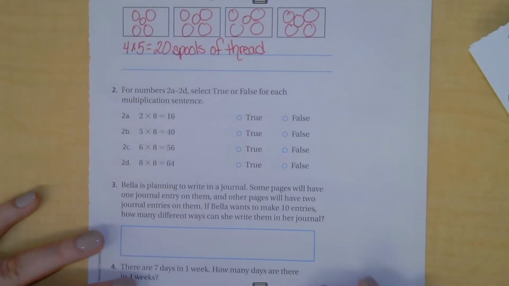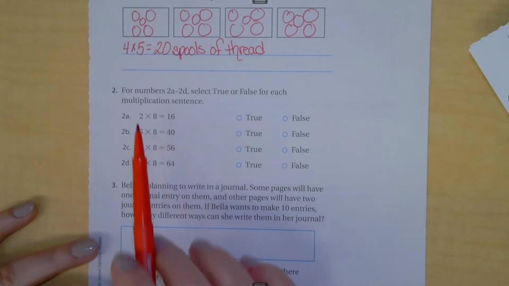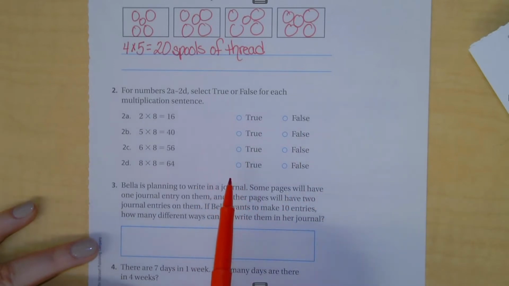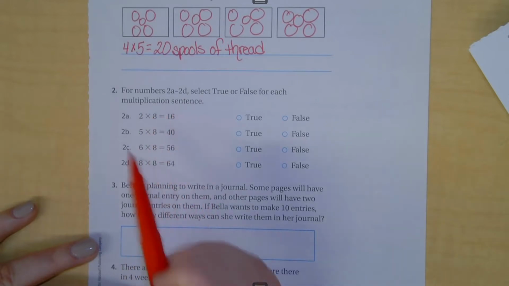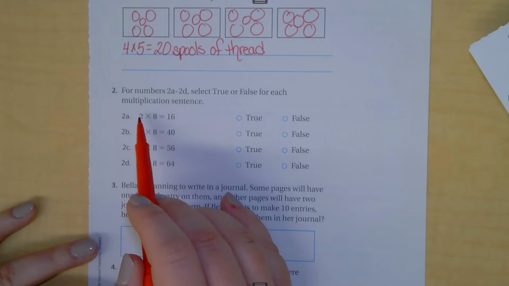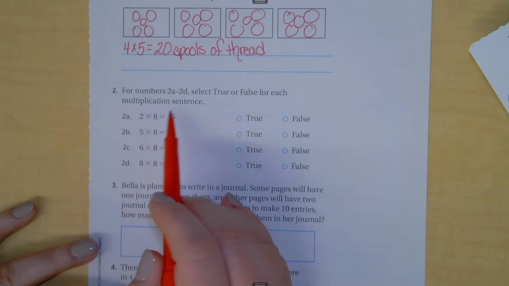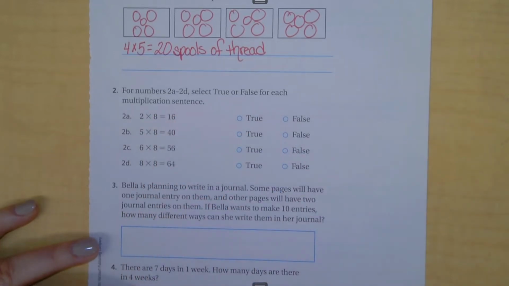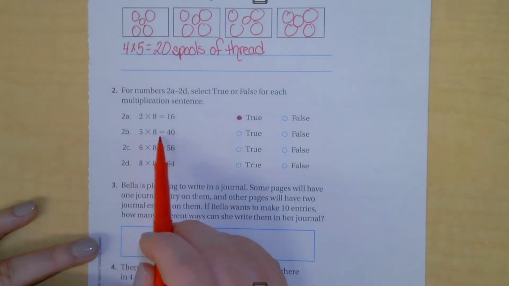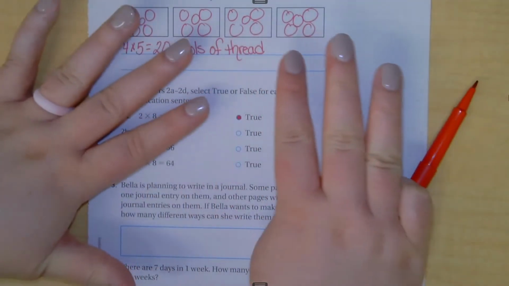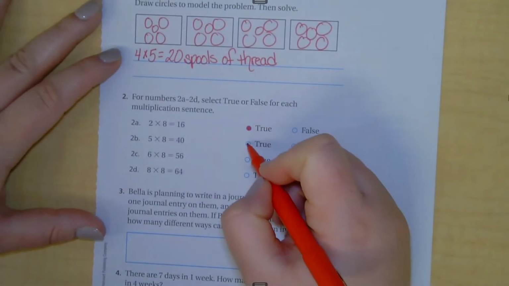Number 2. For numbers 2a through 2d, select true or false for each multiplication sentence. Now, should I look at these and just guess whether it's true or false? Absolutely not. I need to solve each multiplication problem and see if that's the correct answer. 2 times 8, well, any number times 2 is that number doubled. 8 plus 8 is 16, so 2 times 8 equals 16 is true. 5 times 8 equals 40. 5, 10, 15, 20, 25, 30, 35, 40. Yes, that is true.